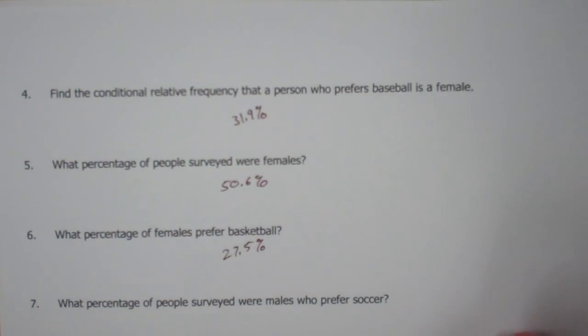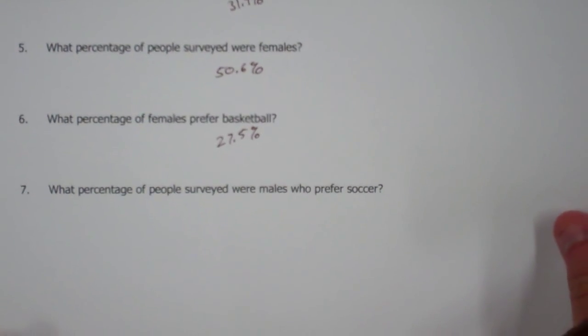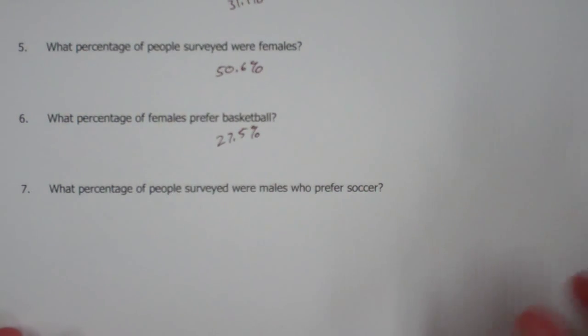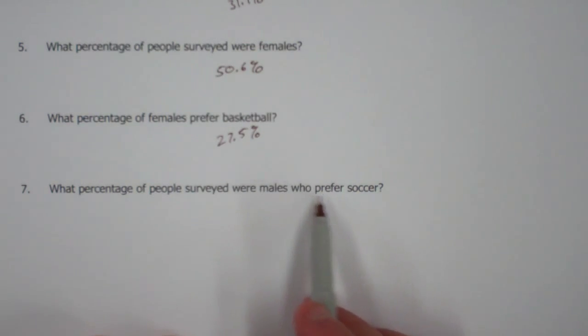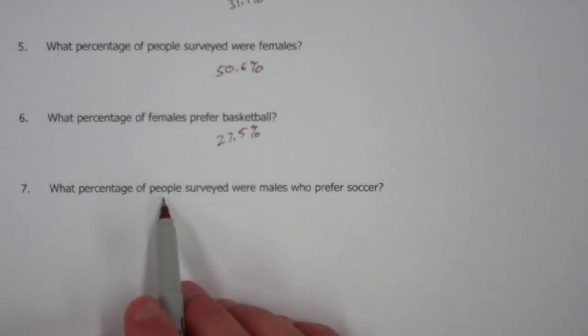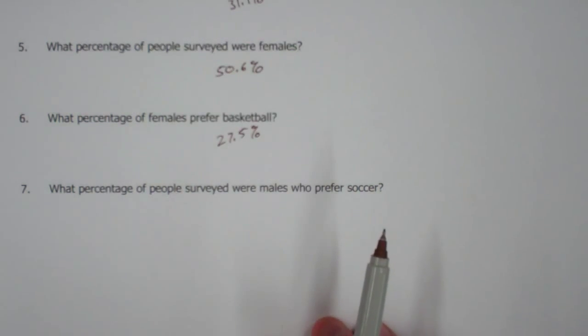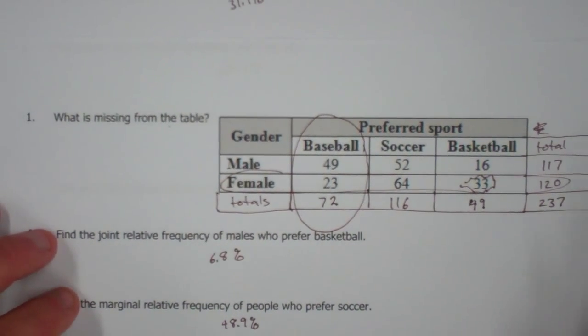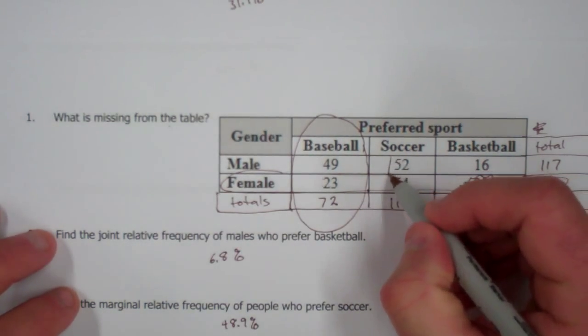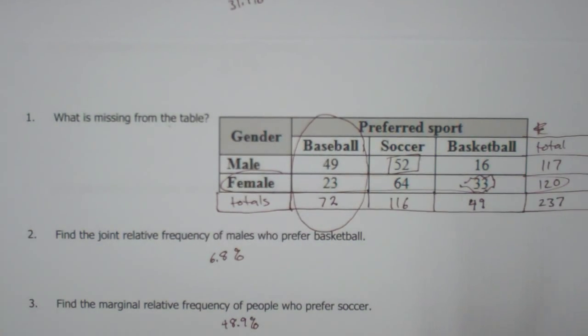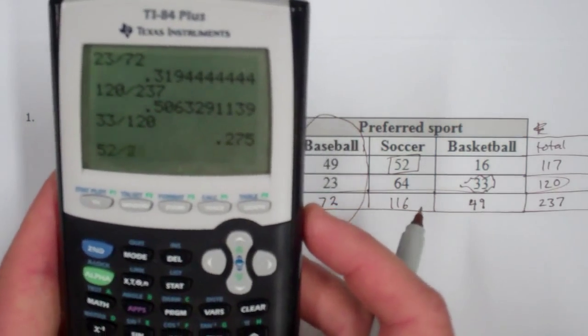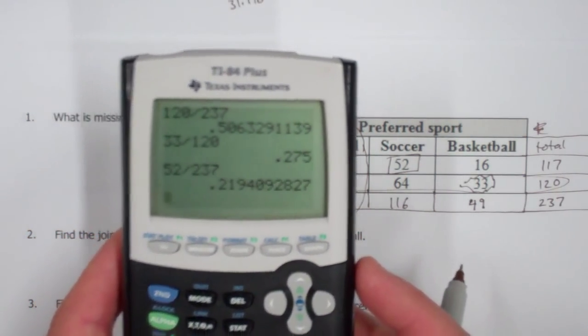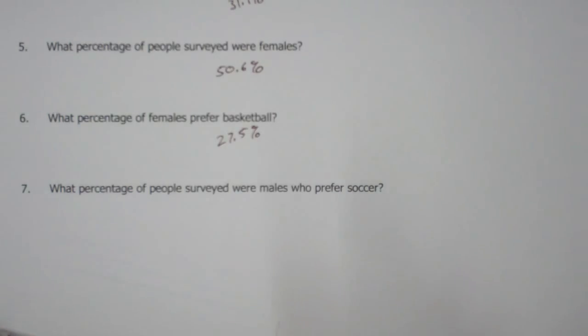All righty, and now what percentage of people surveyed were males who prefer soccer. Okay, this one's really not conditional. We're looking at males who prefer soccer, and we're comparing that to the total number of people. So males that prefer soccer, right here, 52. And we'll divide that by the table total, which is 237, and that gives us 21.9%.